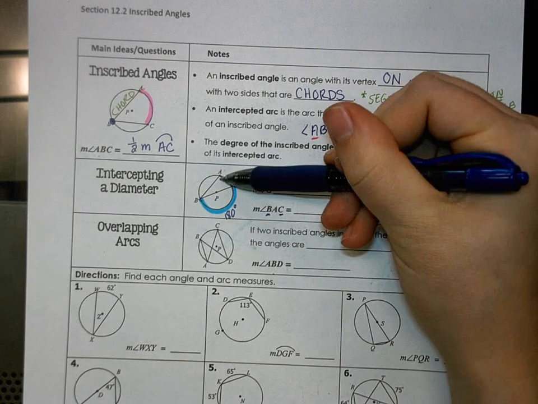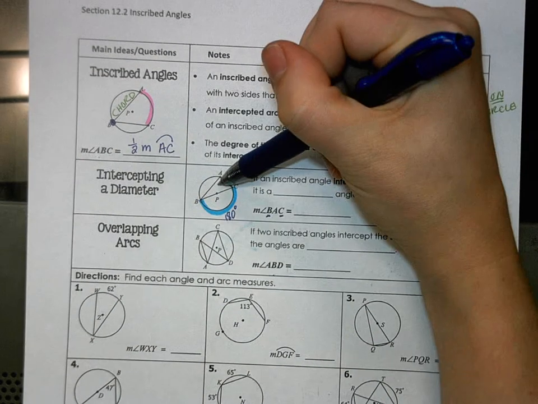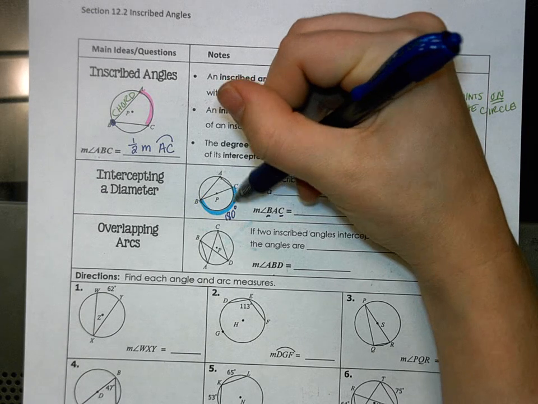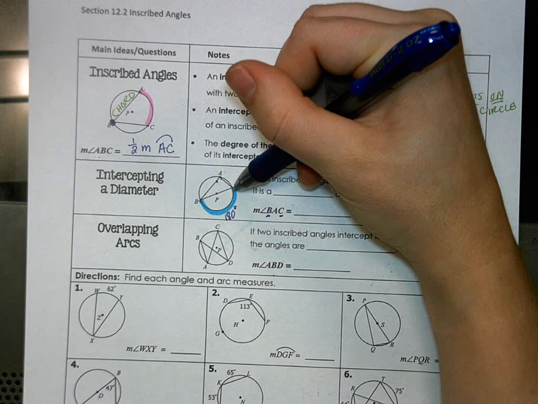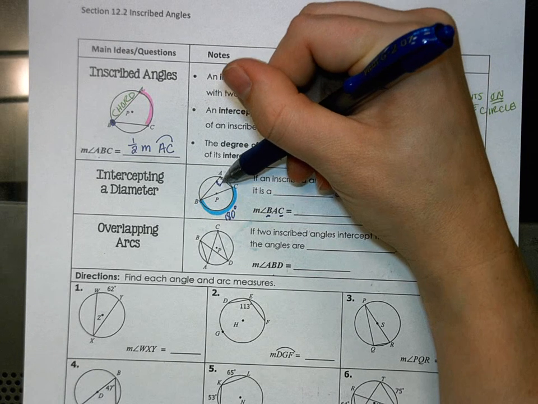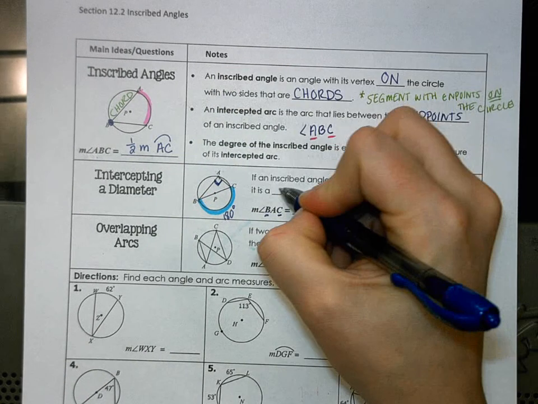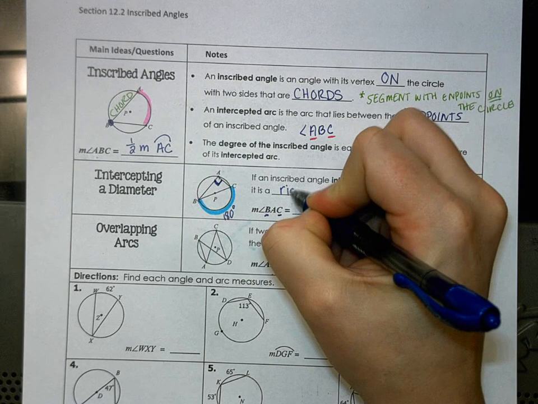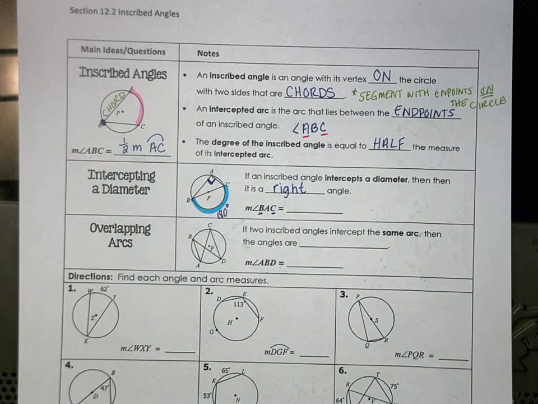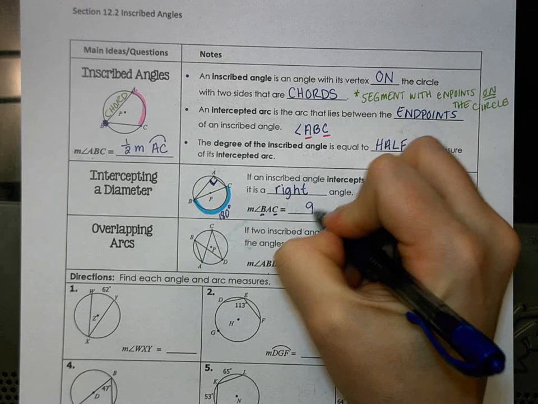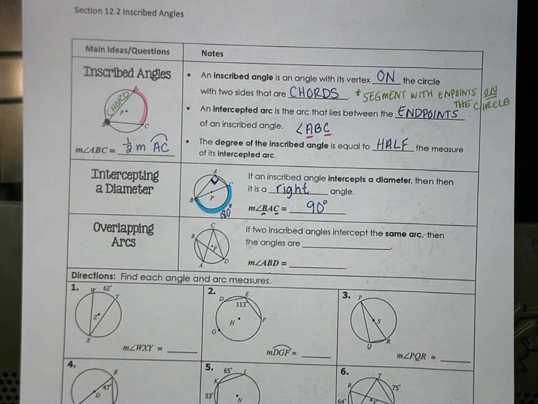If the angle has to be half of the arc, what does this angle equal? 90. So what do we call 90-degree angles? Right angles. So the measure of that angle is 90 degrees. That's just a special case. So you can see right triangles inside some circles.